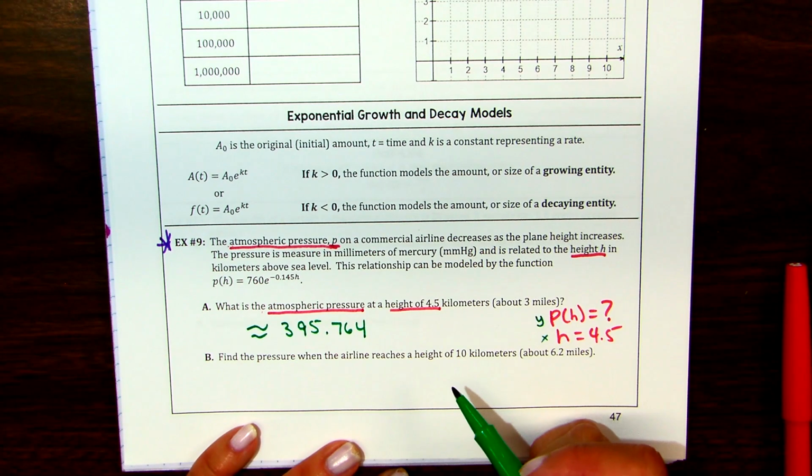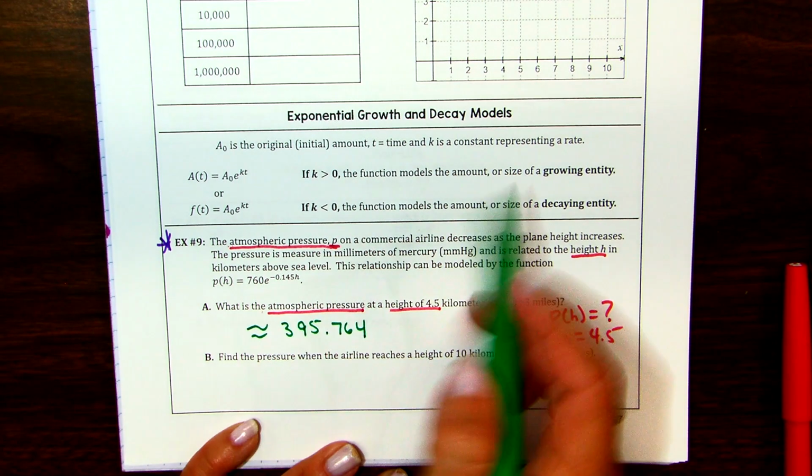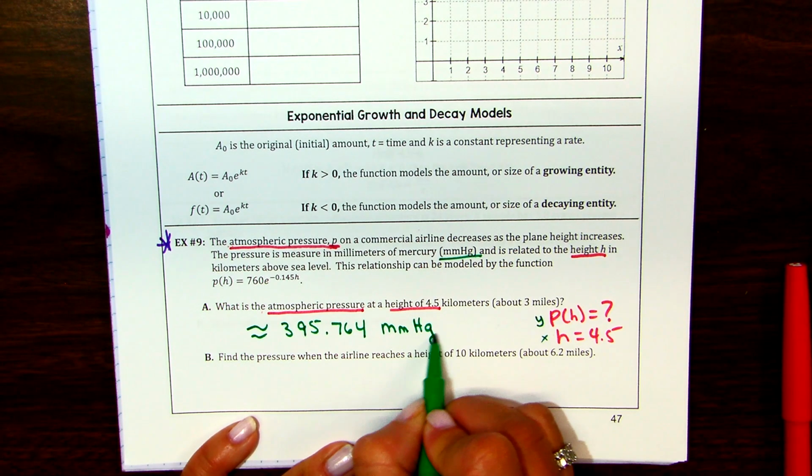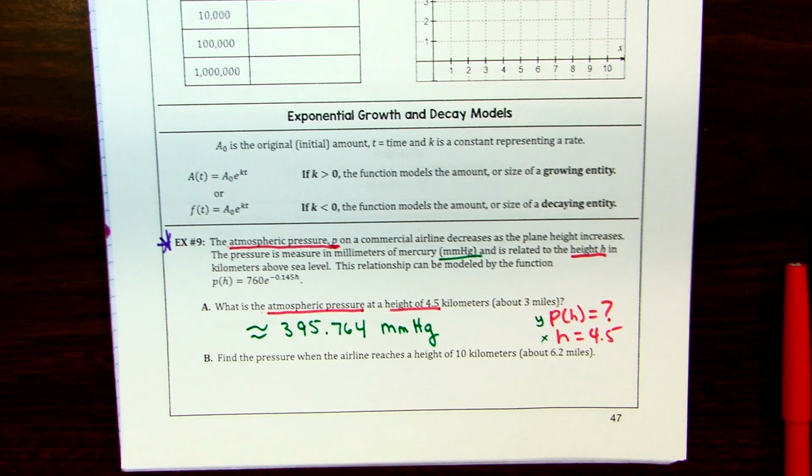I usually don't know at this moment what it is. I usually have to go back up into my word problem. What are we measuring? Oh yeah, okay. Whatever this is, that's what that is. The pressure is measured in blah, blah, blah. That's the blah, blah, blah. Okay?